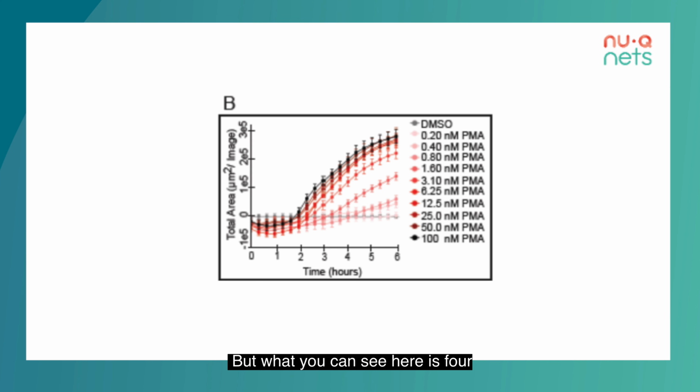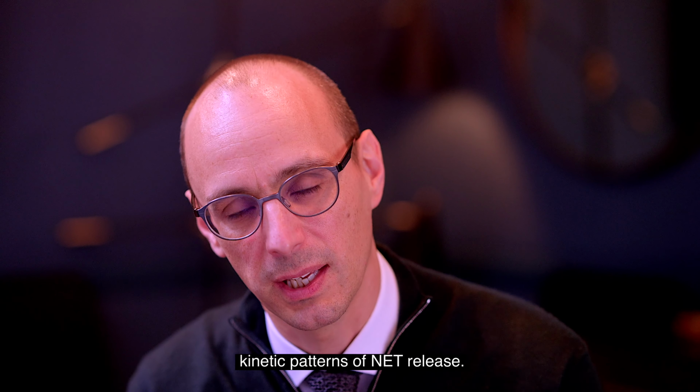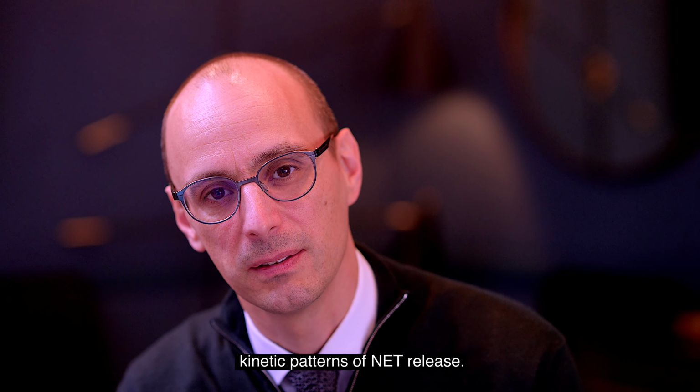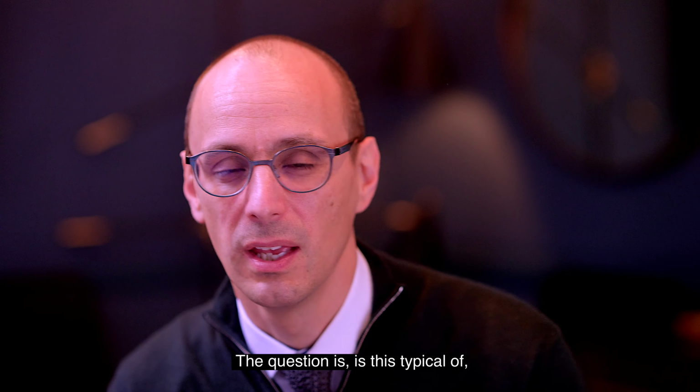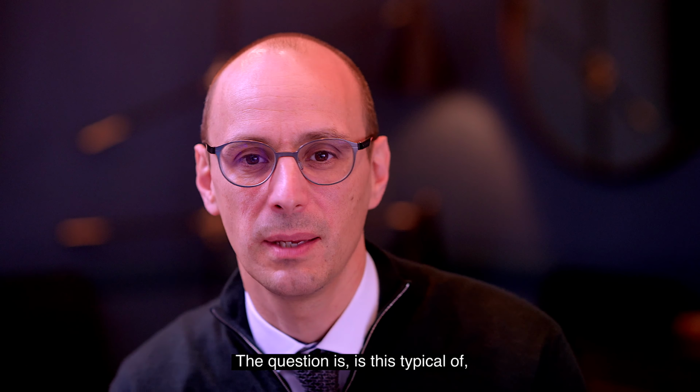But what you can see here is 4 different lines, 4 different patterns of NET release. We don't know the answer yet, but it's an area we're really focusing on with the Innovation Lab. So we're seeing 4 different kinetic patterns of NET release. The question is, is this typical of, or indicative of, those different types of NET release that I've mentioned to you before: suicidal, vital, or mitochondrial? Or is it actually just due to a different type or different way of stimulating the cell?